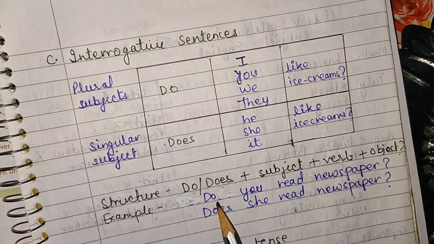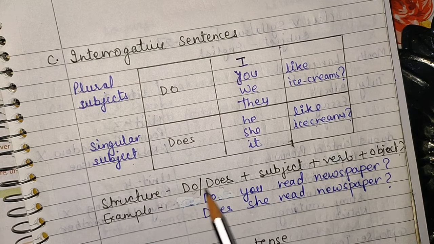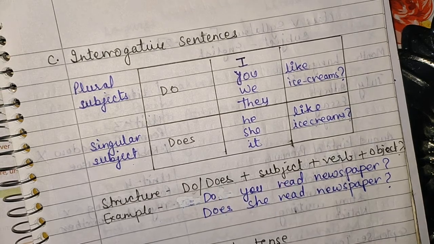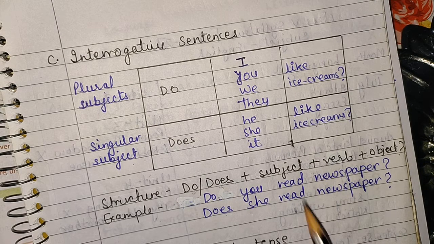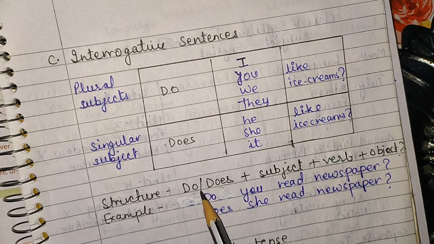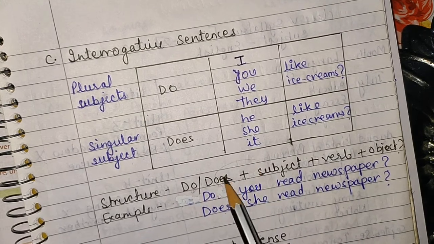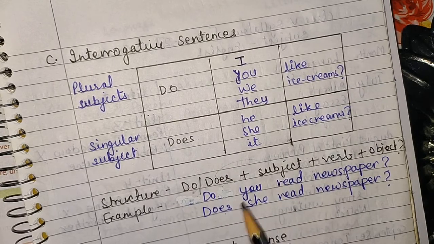But one more change we will make in the negative sentence to make it interrogative, that we will change the position of do or does and the subject. In negative and in positive sentences, you have noticed that the subject was the first word, the first thing which we were writing in the sentence, but here we are using do and does before the subject. So we have changed the position of do and does and the subject here.